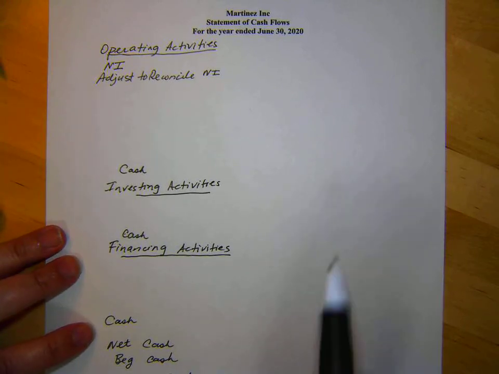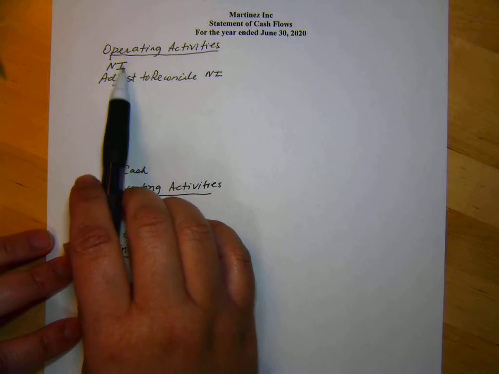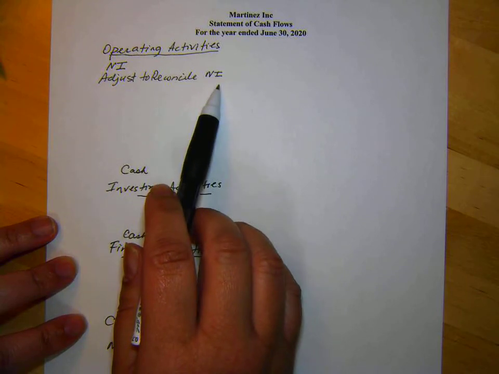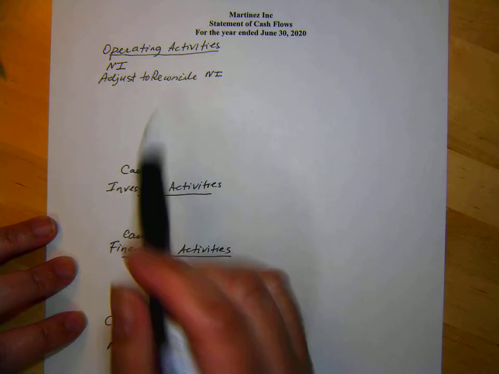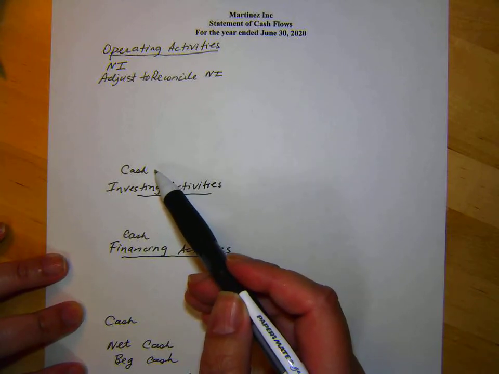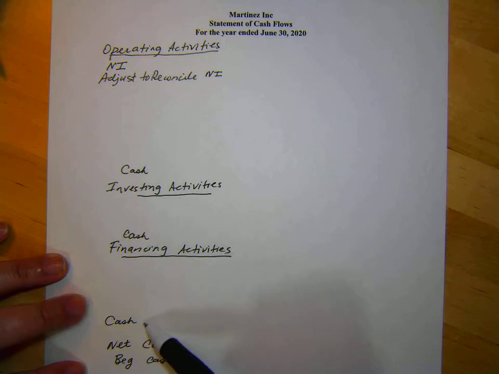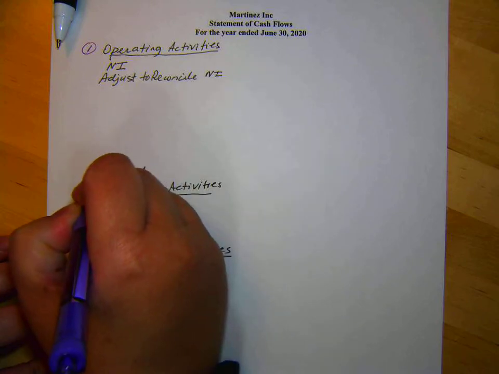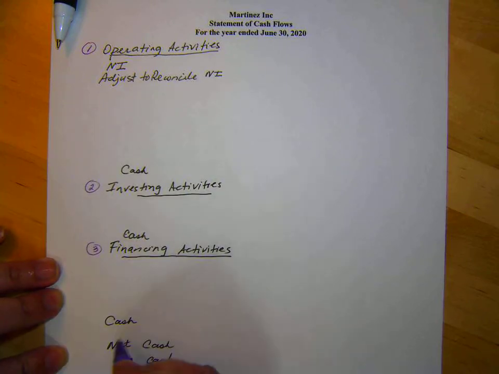Now, when I did my outline, net income always has to go first, so put that first in operating activities. Then you need a statement adjustment to reconcile net income to cash. And then we'll have a cash source or a cash use for each of the sections. And we have our fourth little section at the bottom. So this is our first section, our second section, our third section, and our fourth section.